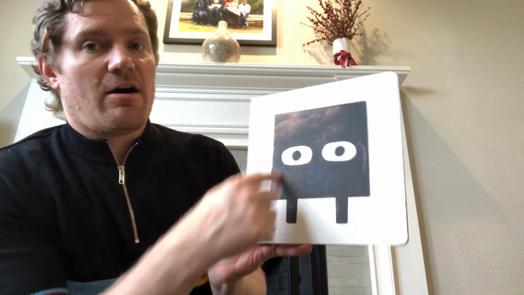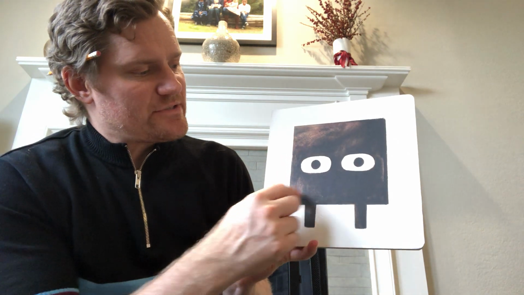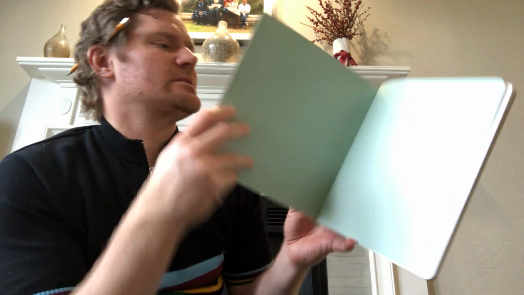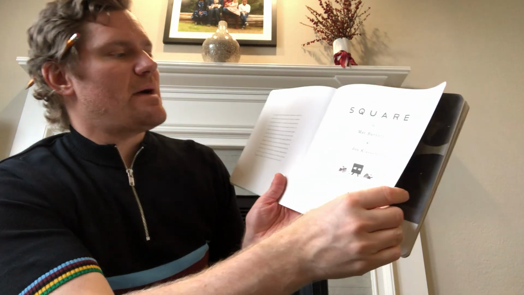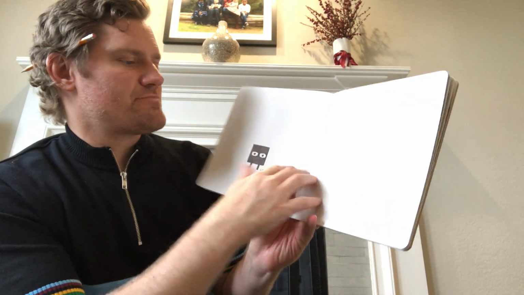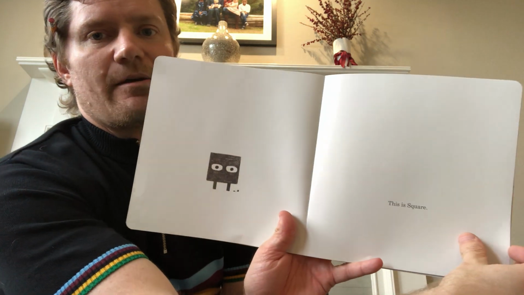As you can see, all four sides are the exact same length. All angles are open the exact same amount. That makes it a square. So, Square by Mac Barnett and John Klassen. This is Square.